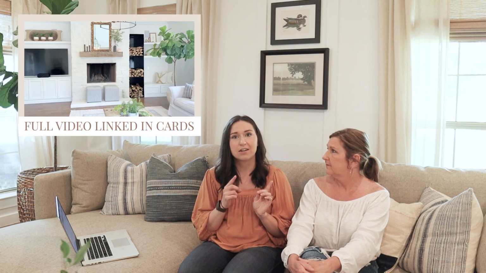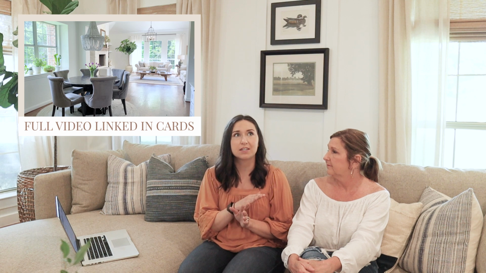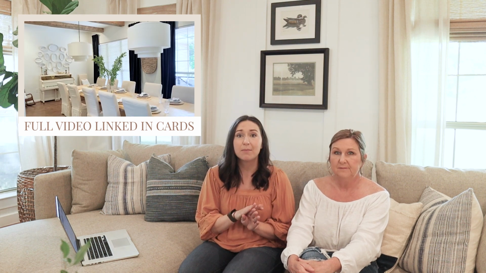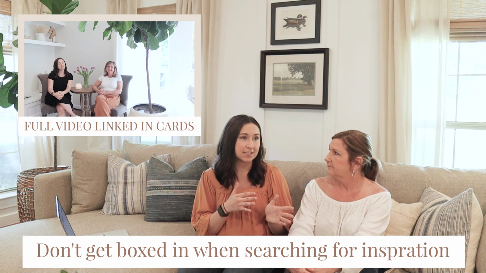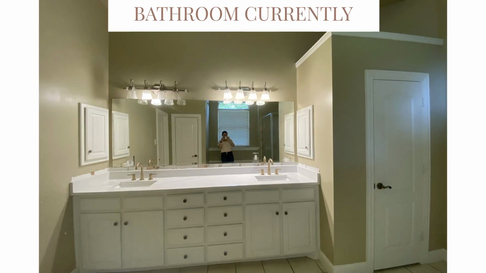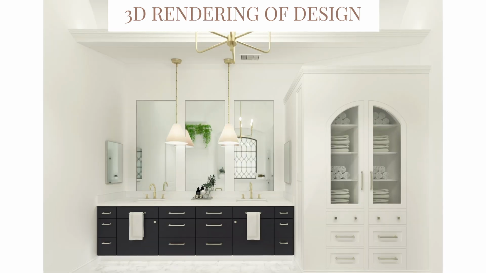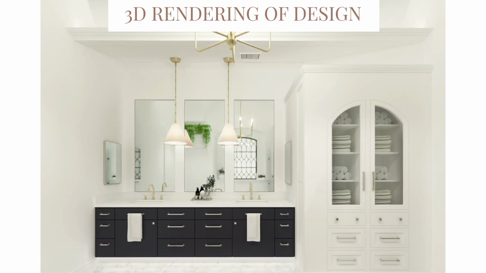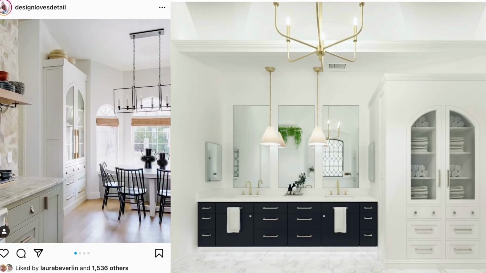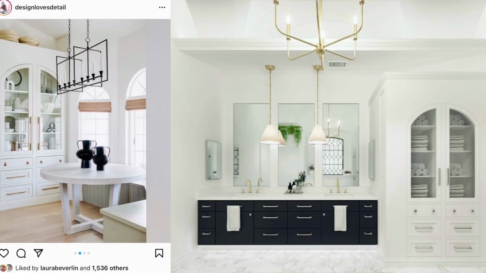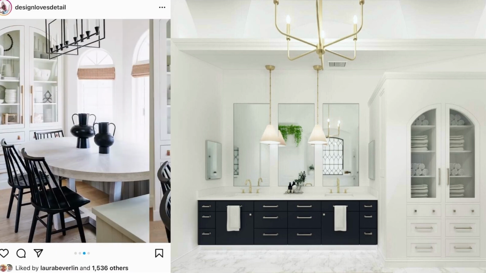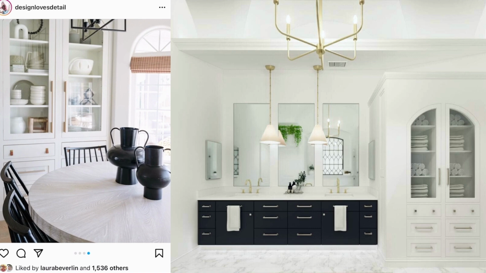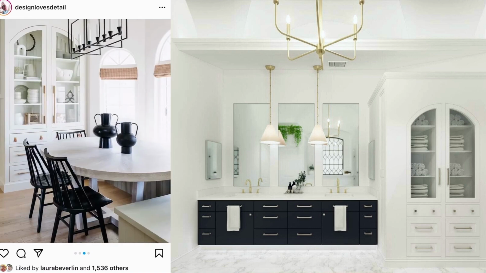And another thing is that Mom's really good about this, and we actually shared this in a couple of videos ago, which is 5 design tips I've learned from my mom. But don't get boxed in with inspiration. So Mom actually just designed her primary bathroom, and she has a cabinet or a closet space, and instead of being inspired by a bathroom for sprucing up that area, she found a cabinet in a breakfast nook, and so she used that inspiration. So just don't get boxed in, just start perusing and let it come to you.